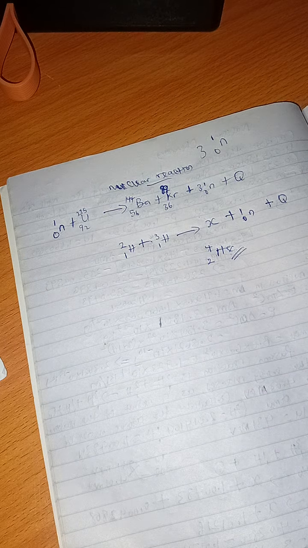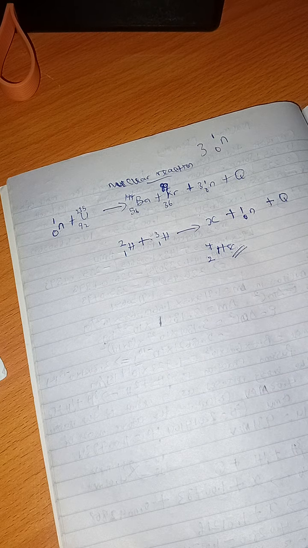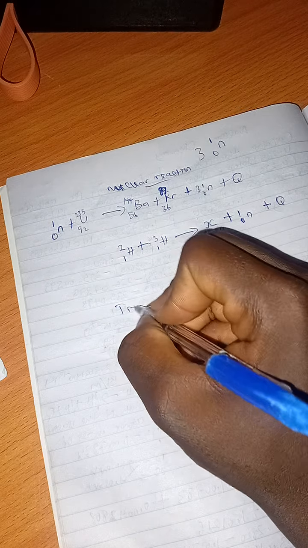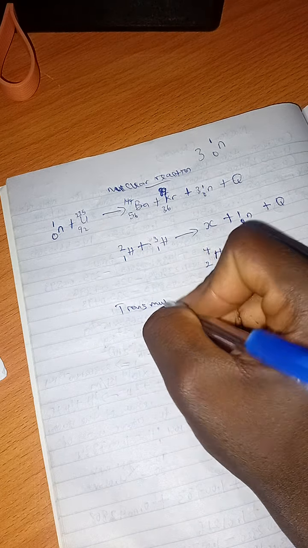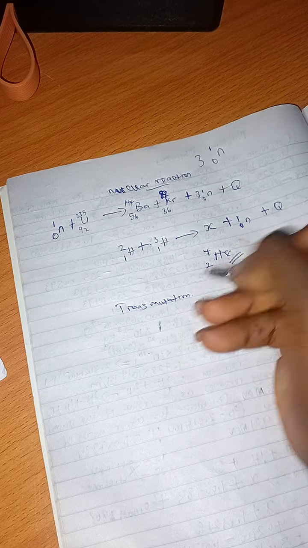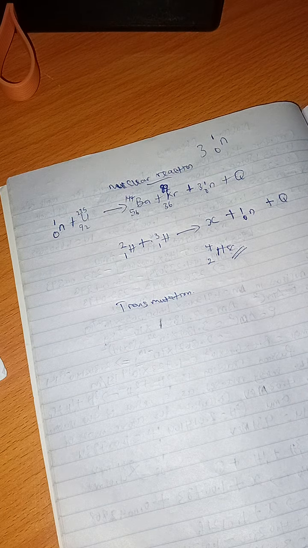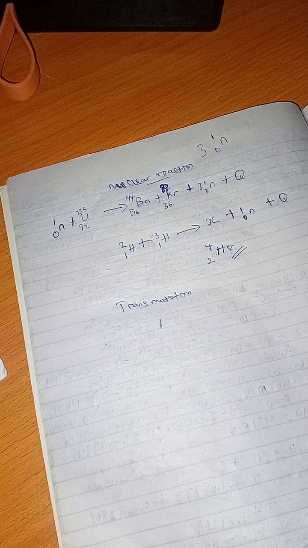That's that for that. So now let's move to transmutation. When we're talking of transmutation, that's when we'll be talking of artificial bombardment, artificial radioactivity. Are we together? So what is artificial radioactivity?